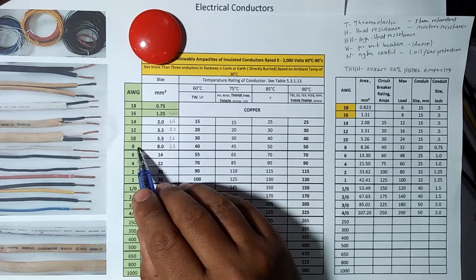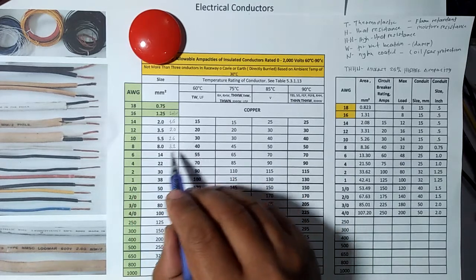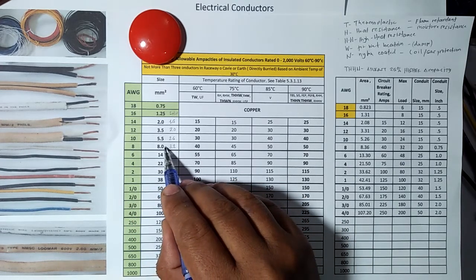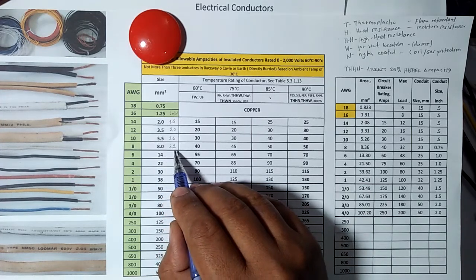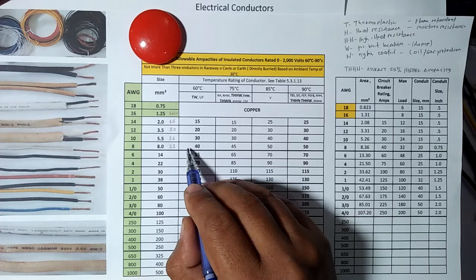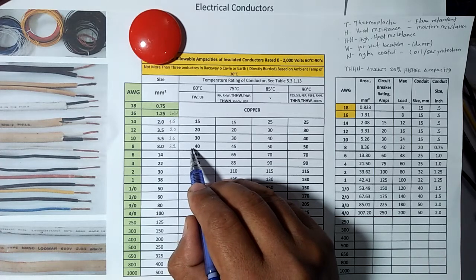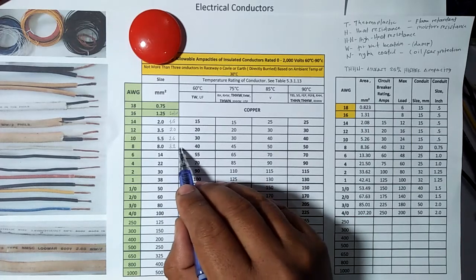So number 8 AWG up to number 6 AWG, so 8.0 and number 14 mm squared. This is used for electric ranges and big rated heating appliances.